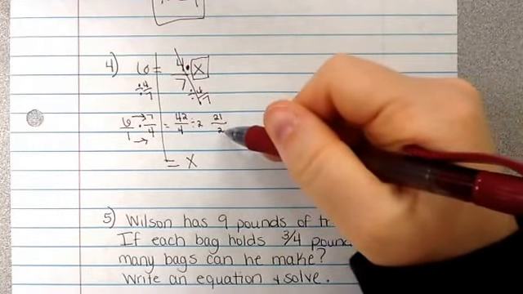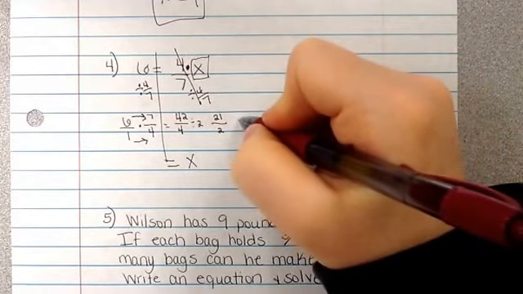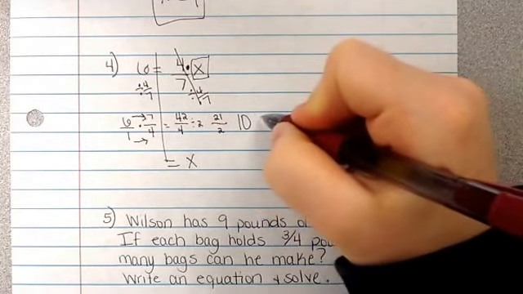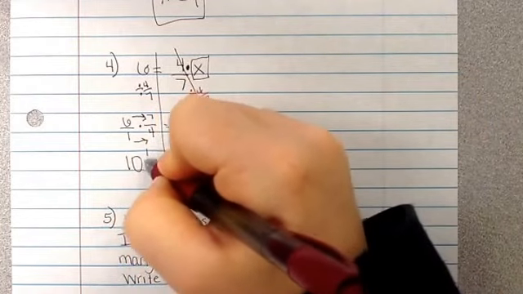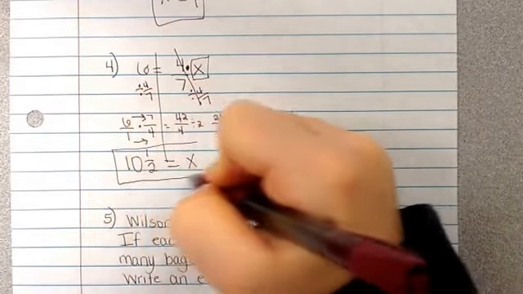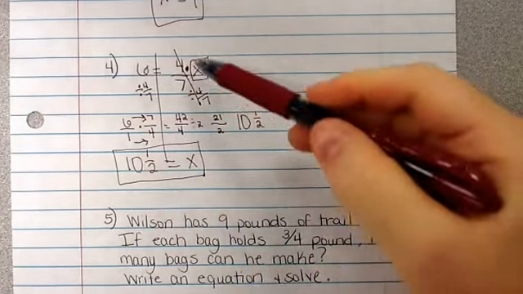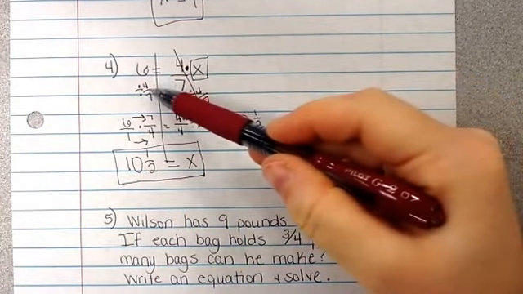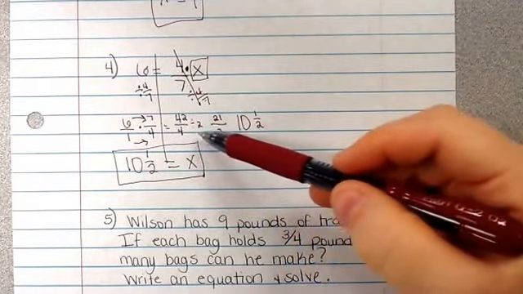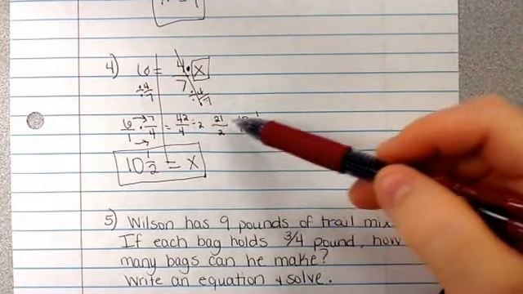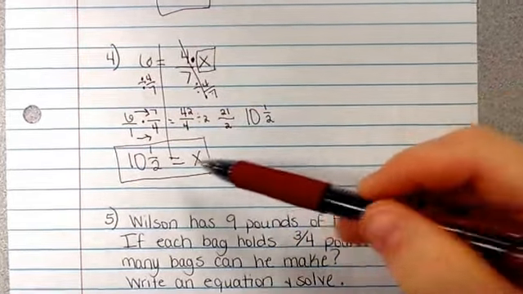Top is too big. 2 goes into 21 10 times with 1/2 left over. X equals 10.5. Divide by 4/7. Flip the second. Multiply straight across the top, straight across the bottom. Simplify, and we get 10.5.